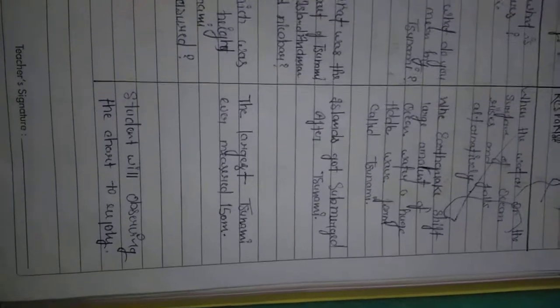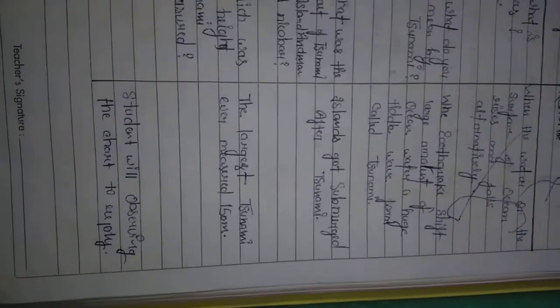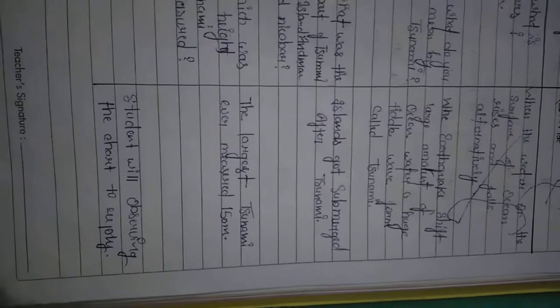The student will listen carefully and respond: Iceland got submerged after a tsunami, and the largest tsunami ever measured was 150 meters. The students will observe the chart to reply with their answers, but it depends upon your presentation and your explaining point of view.